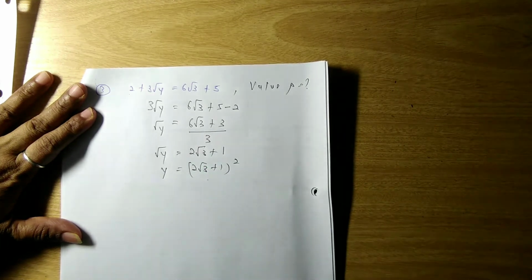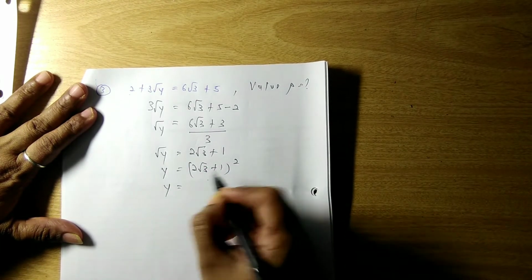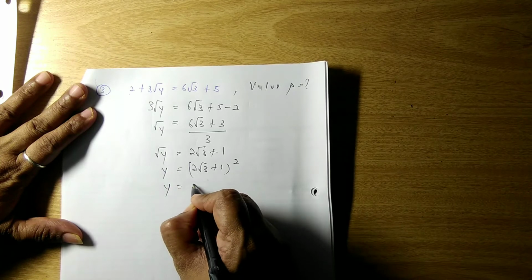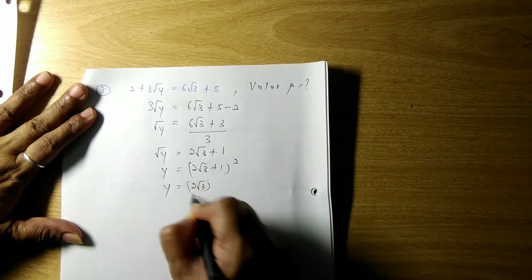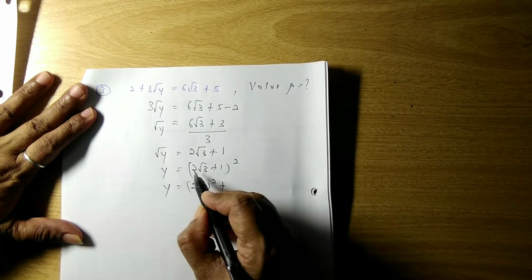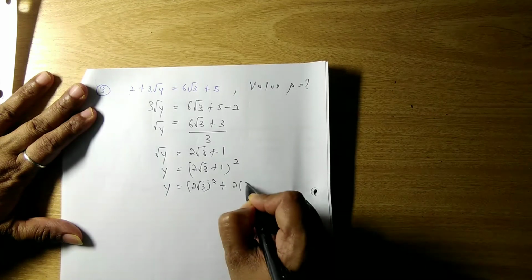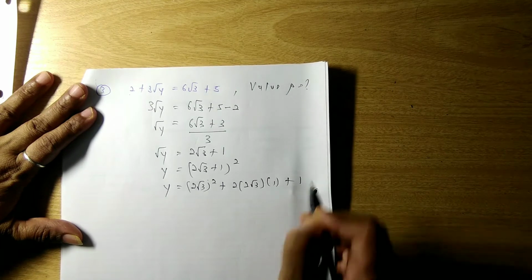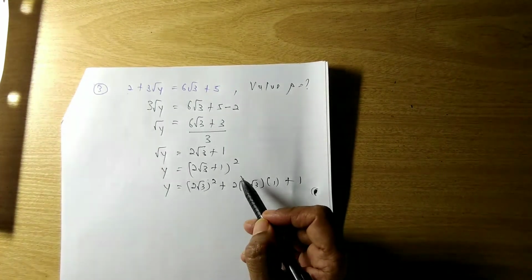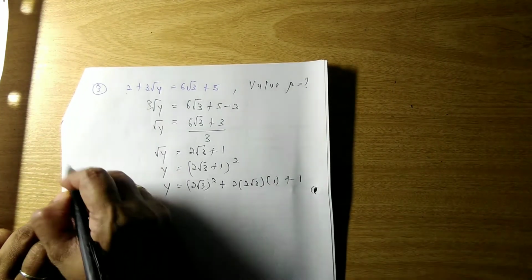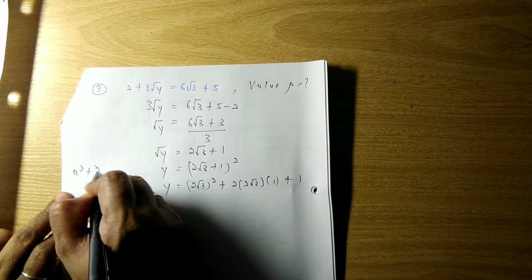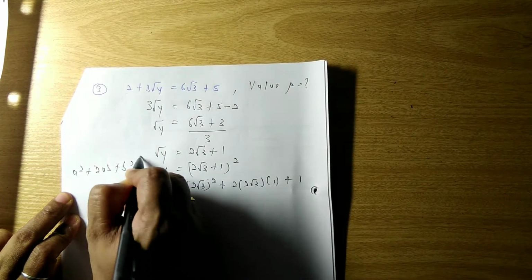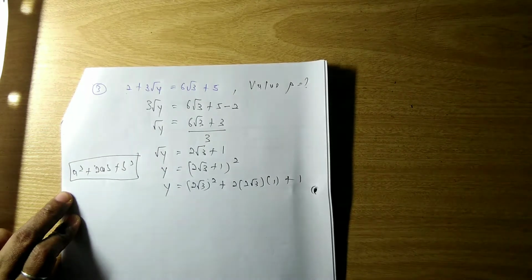The square root of y, you bring it over, it becomes a square. So y is, expand this out. This is 2√3 squared, plus 2 of this times 1, plus 1. Normal expansion like your algebra, you get a squared plus 2ab plus b squared. That's how I got this.